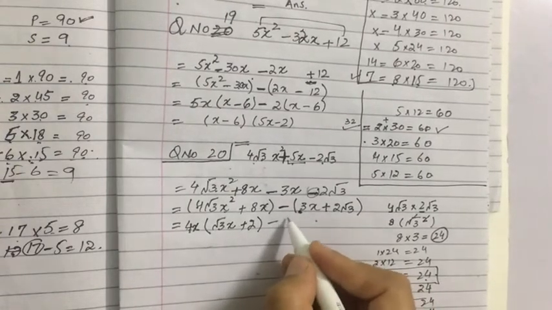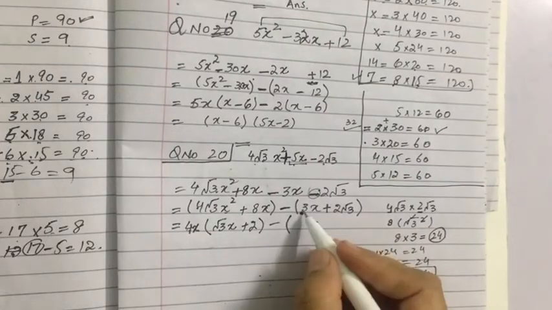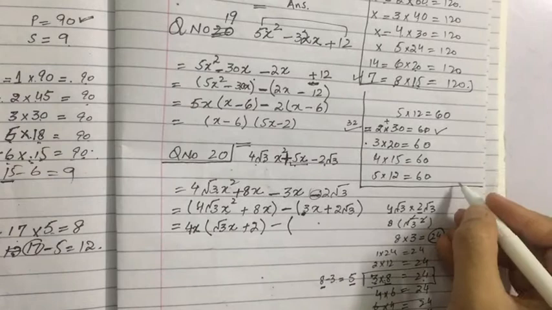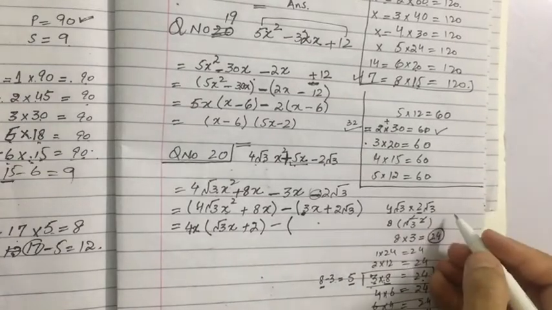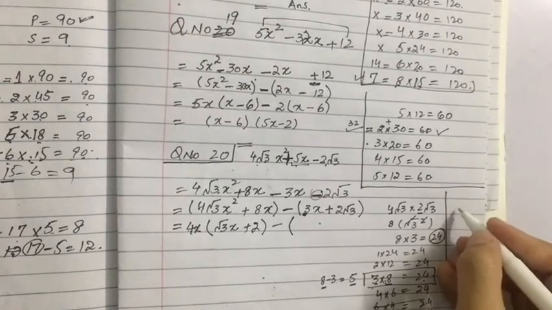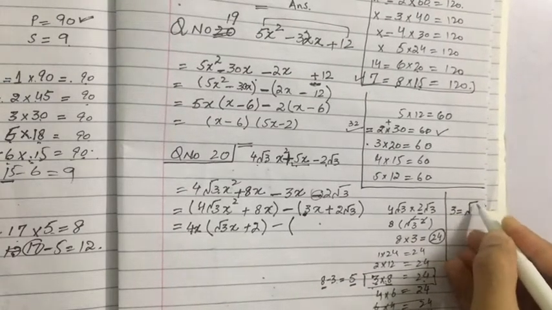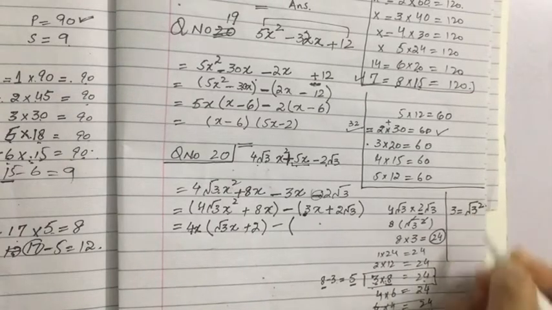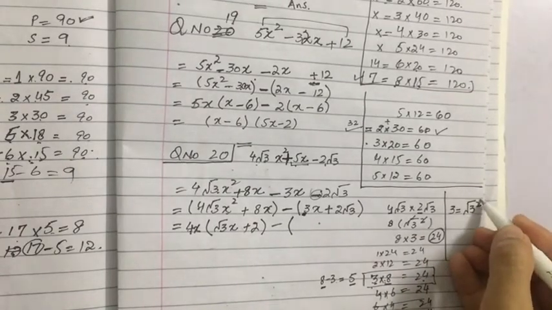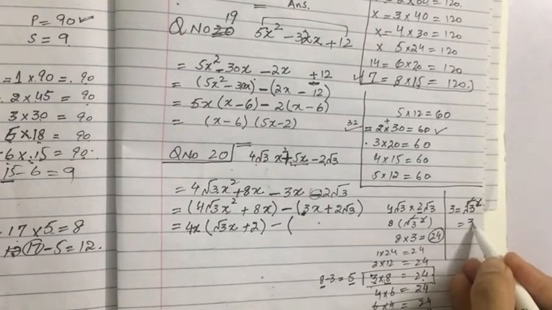Let's see how. You can write this 3 as (√3)², because when I cancel out the square with the square root, I will have 3 left.